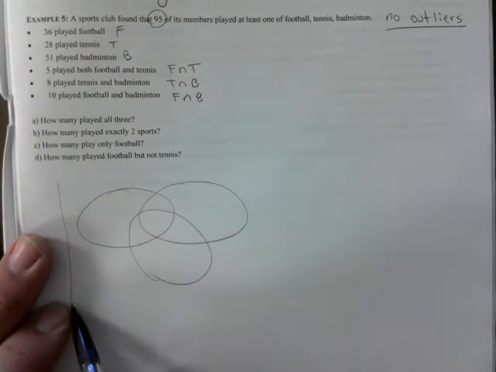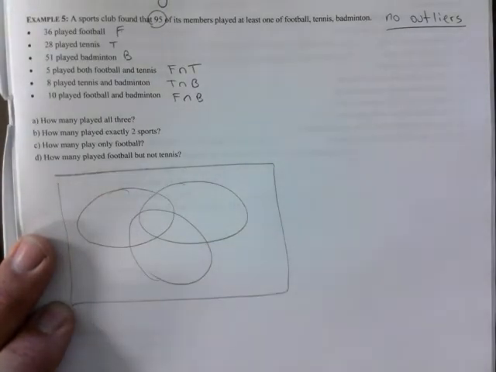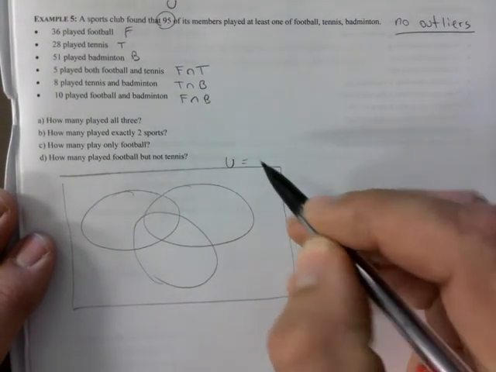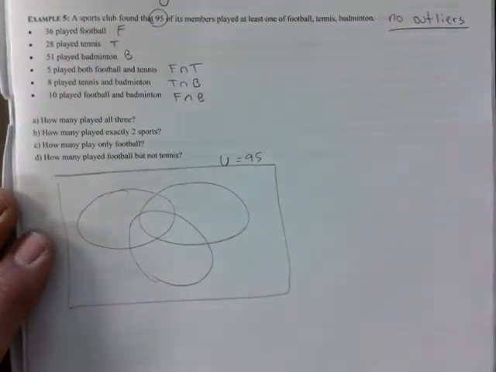And we are always assuming that there is an overlap. Guys, remember this. The overlap could be empty, in which case we know that they're disjoint. But we're going to assume that there's an overlap. Okay? So the union, universal is 95.